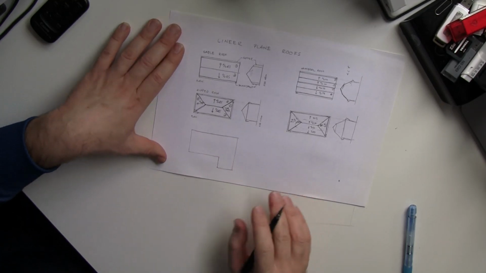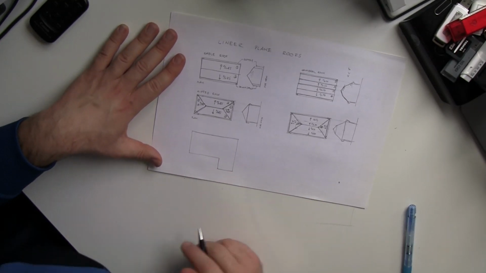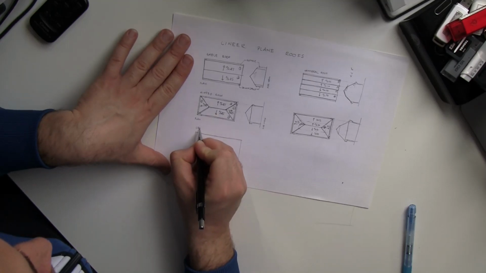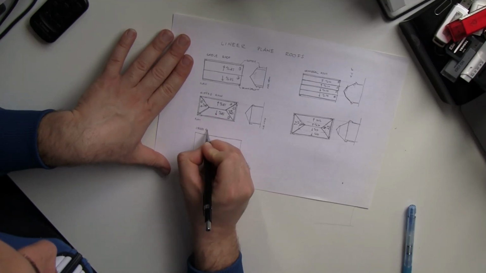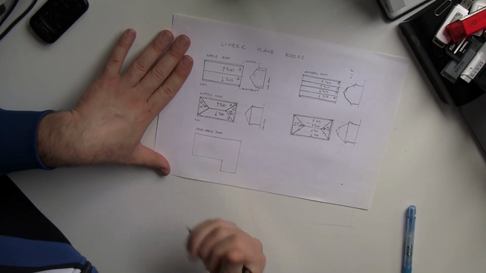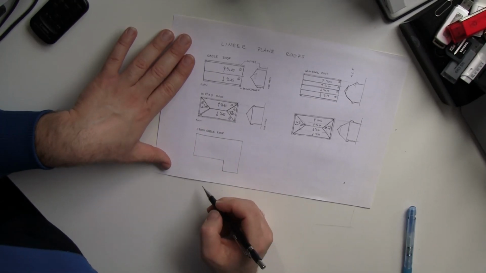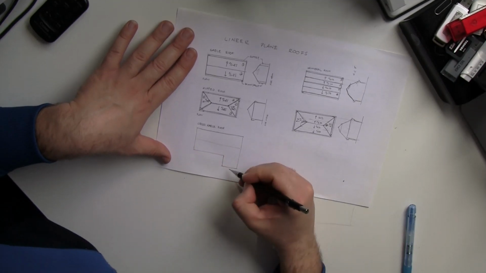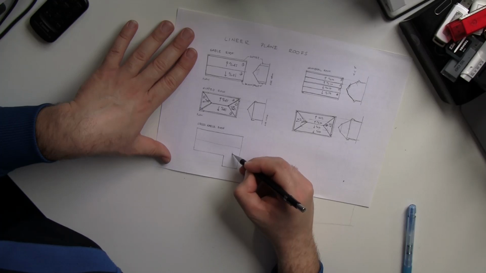Okay, and in order to make a gable roof above this roof, which will be named as cross gable roof, what you need to do, you need to draw firstly the midlines and another midline here.